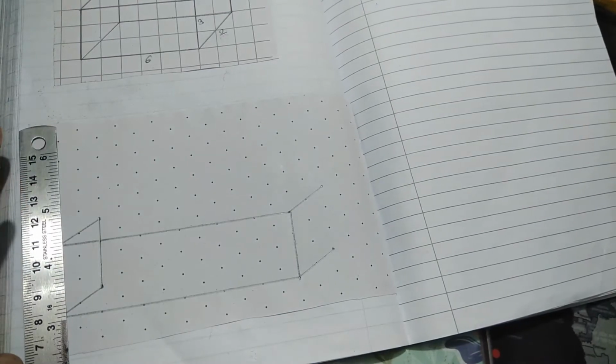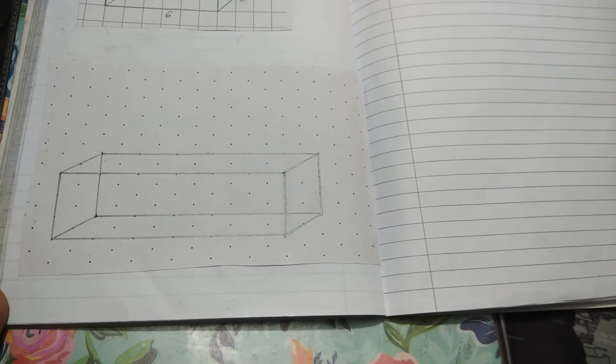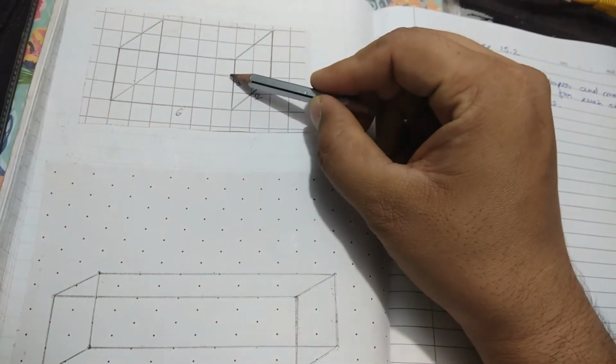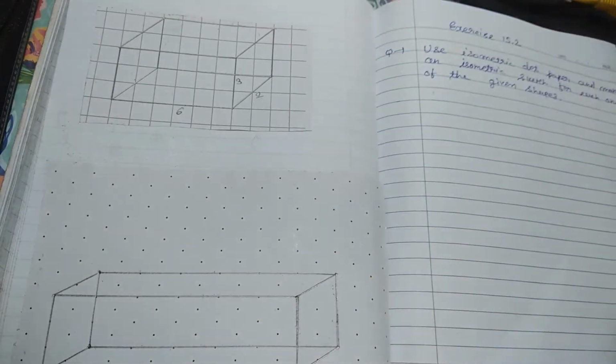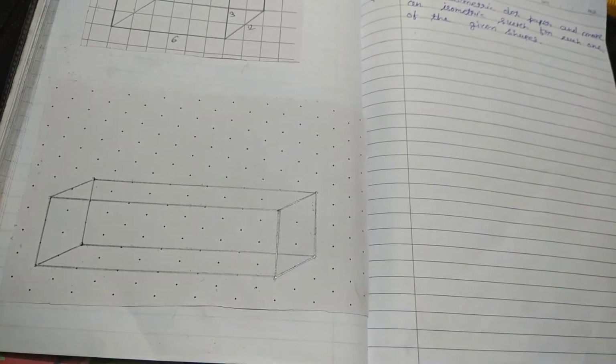This way we will draw all the line segments. So this is the end figure we will get. This is a figure in oblique sketch. When we draw it on isometric dot paper, it will look like this: 6 by 2 by 3.